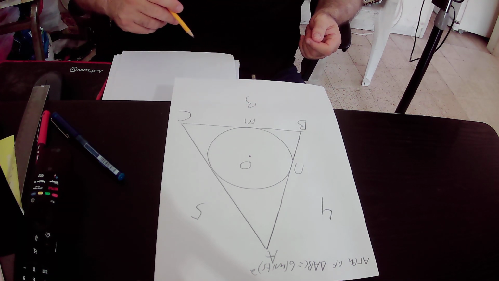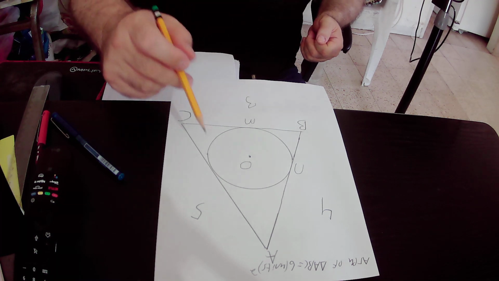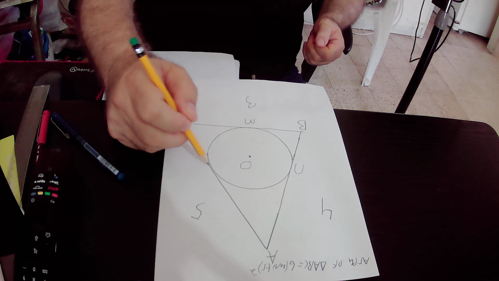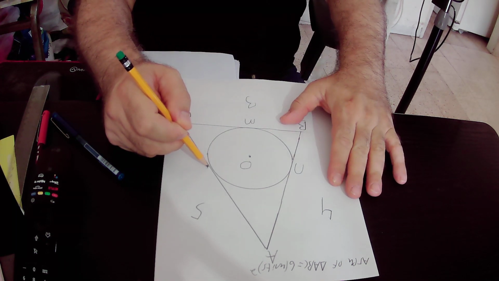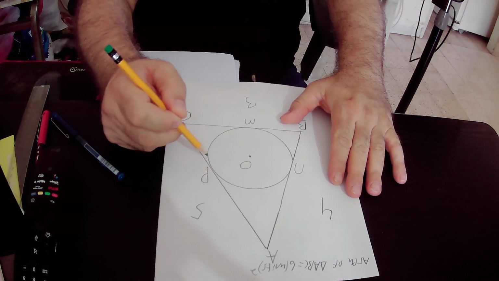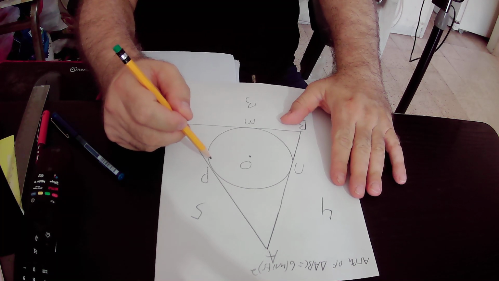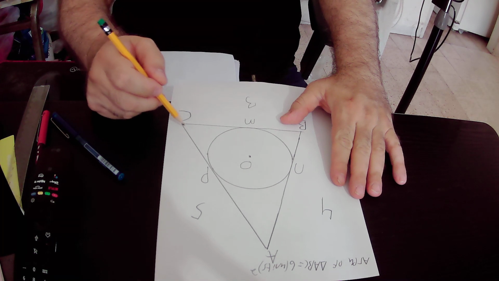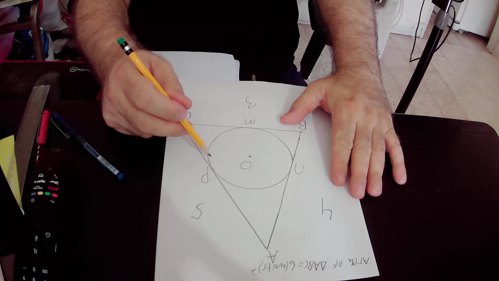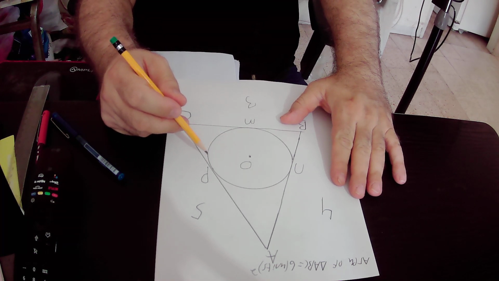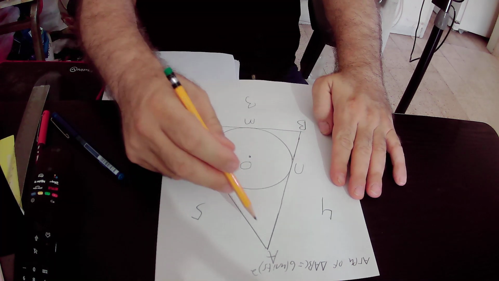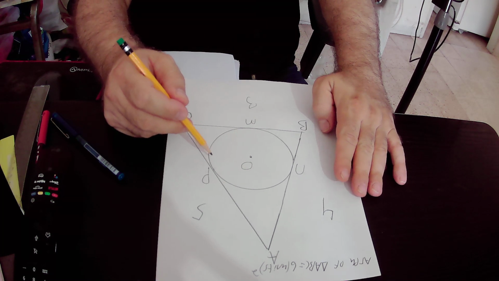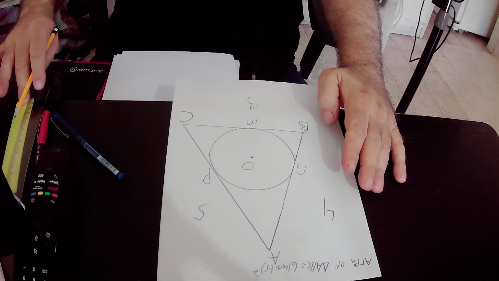And then we will also define the touching point of side AC of the triangle with the circle as P. Again, point P is the touching point between side AC of the triangle and the circle. Or we can also say that side AC of the triangle is tangent to the circle at point P. Okay.